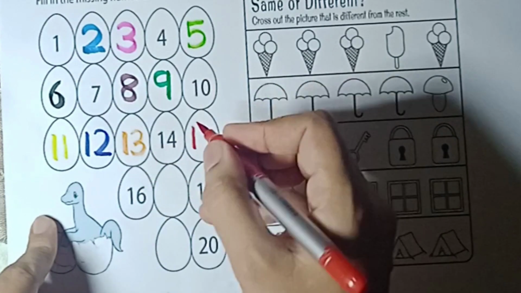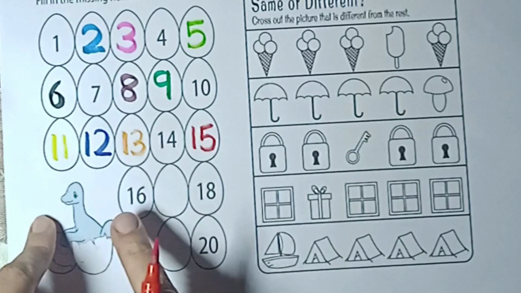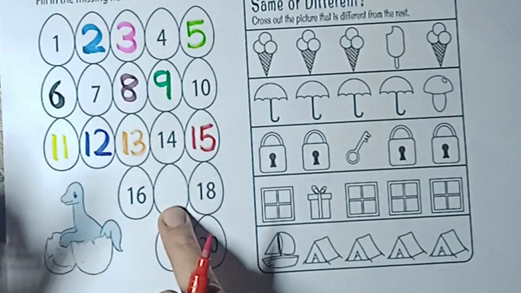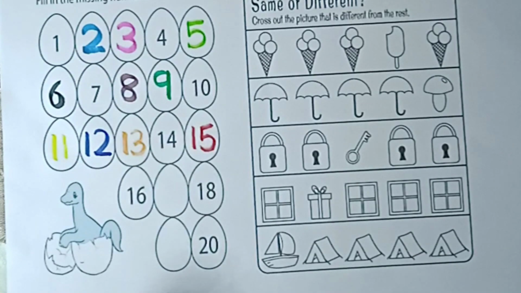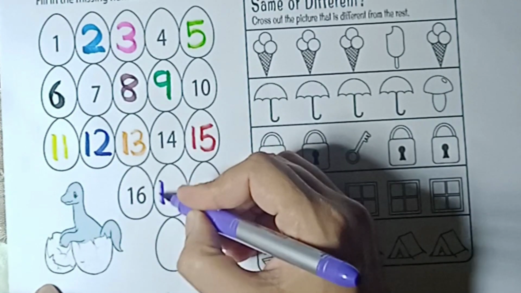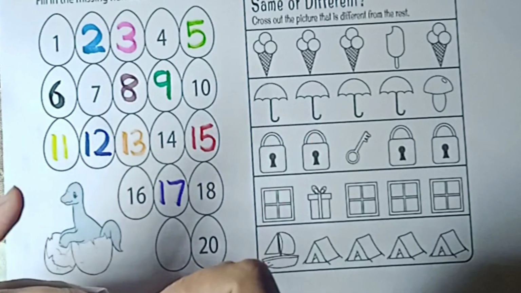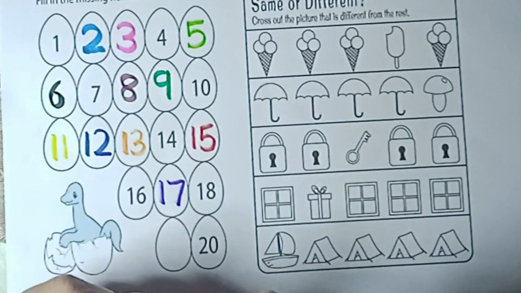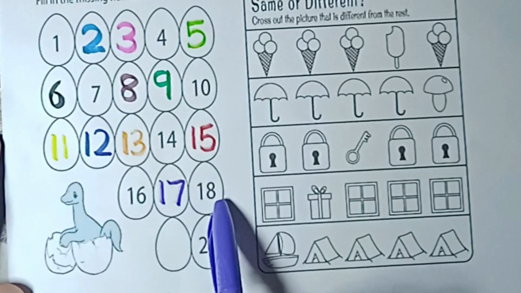15. 16. And next is 17. What comes after 16? 17. Violet color. 17. 1, 7. 17. 18. 1, 8. 18.